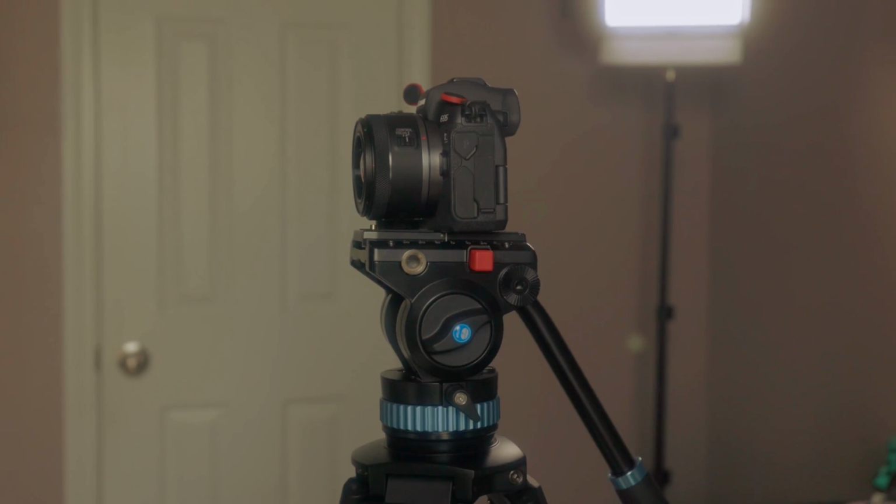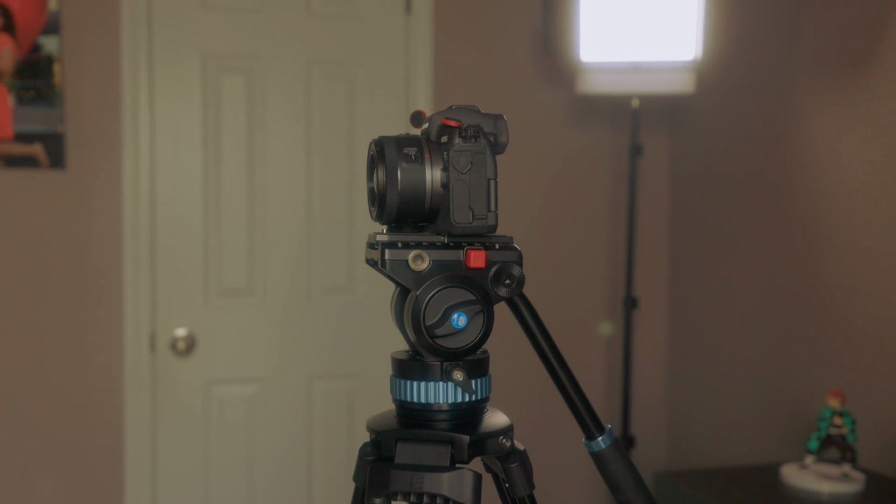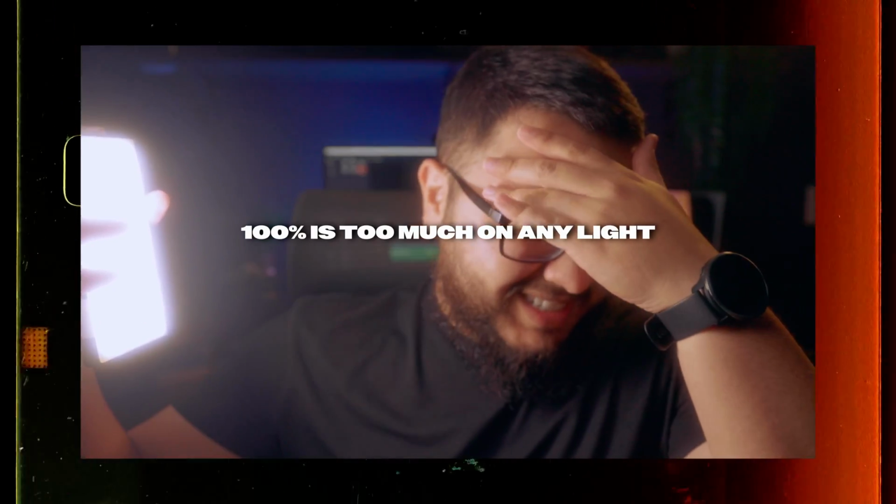Oh, and by the way, just so you know, you always want your camera to be at eye level, but you want your lights to be slightly higher than your camera to give you the best results. And one last thing, just because your light can go to 100% power doesn't mean that it needs to be at 100%. Find something reasonable that works for you, your environment, but ultimately makes you look good.